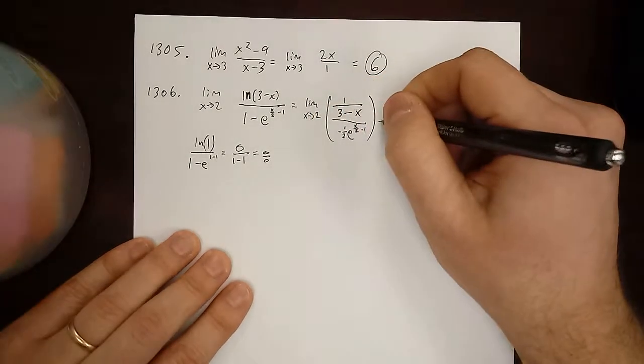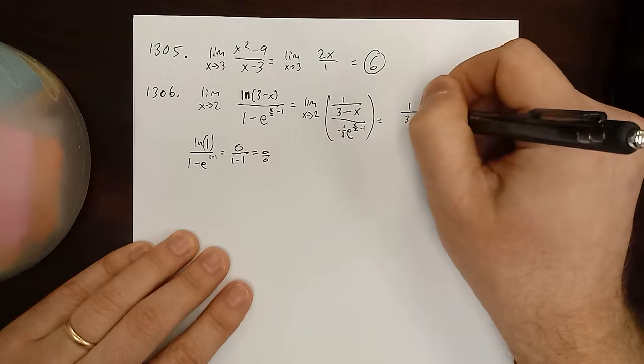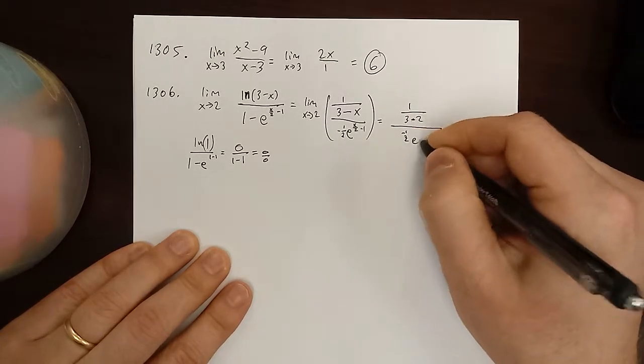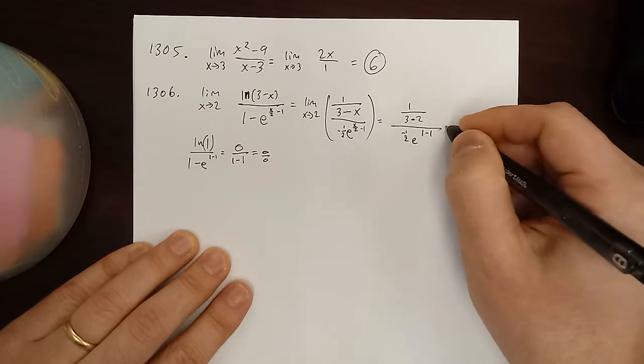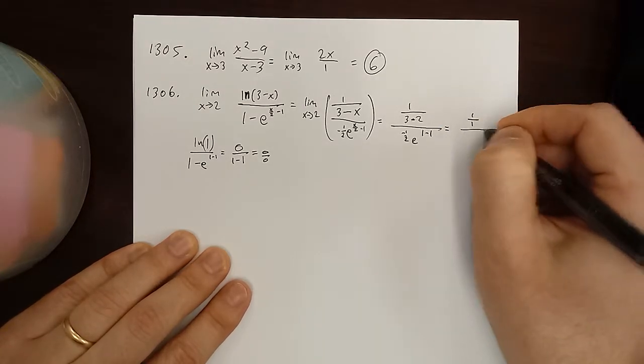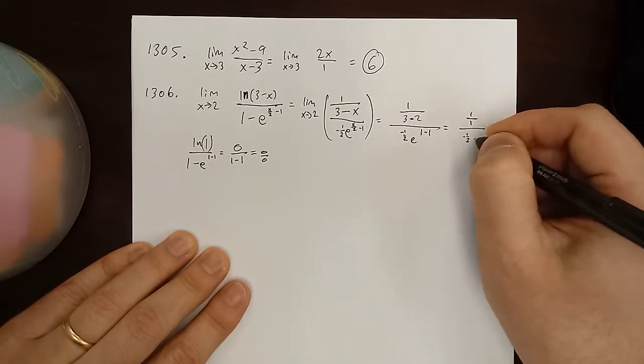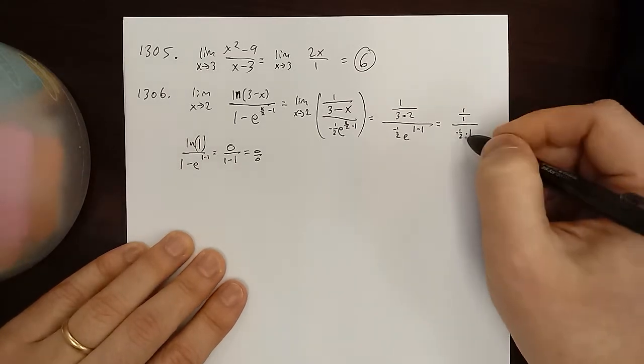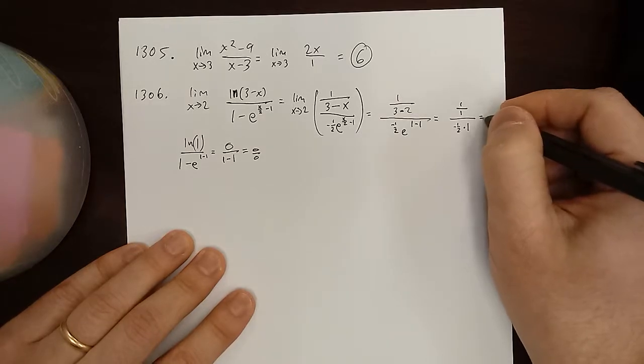Plug in the 2. We get 1 over 3 minus 2, then negative a half e to the 1 minus 1. So 1 over 1 all over negative a half times 1. So we're dividing by negative a half. So it's negative 2.